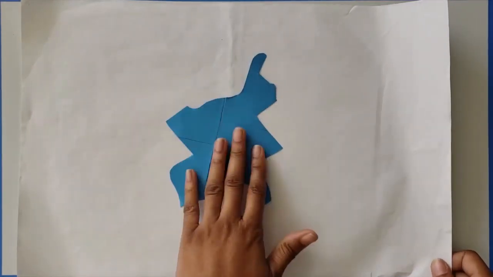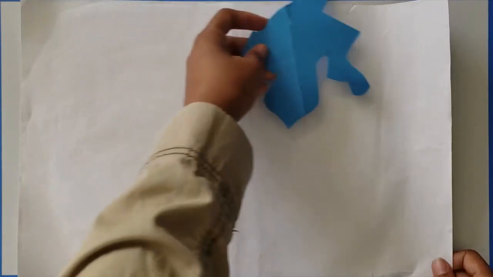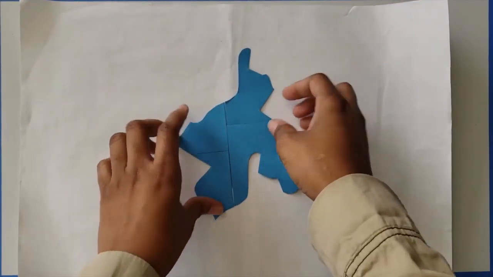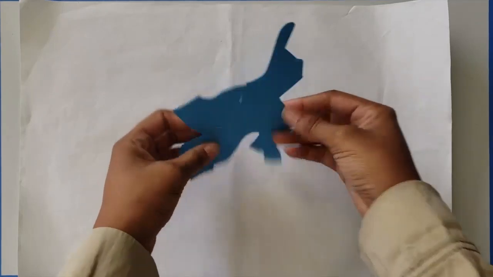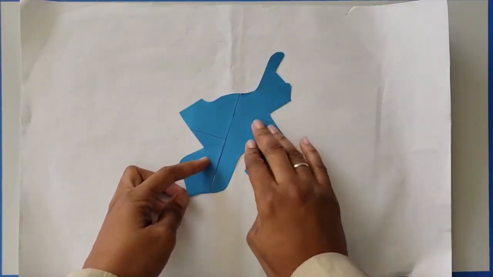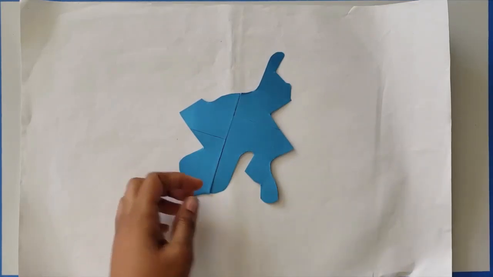Some people prefer to have it in the center. Some people prefer to start on an edge. I like to start in the center and then work my way out. Your stencil could be on this side or that side. It doesn't matter. I like to flip mine over so I'm not looking at tape the whole time.